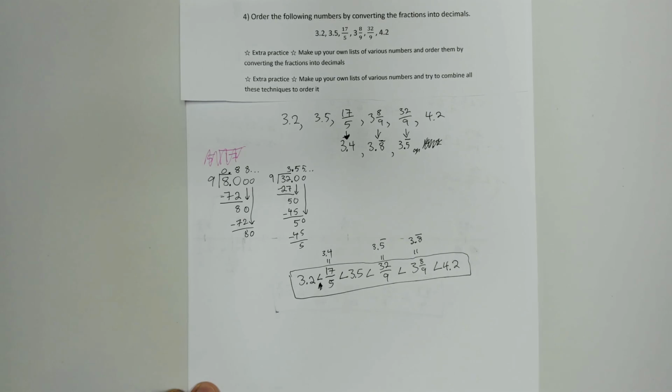Okay, so let's do question 5. All right, so we've got two fractions here, 400,003 over 400,007 versus 500,003 over 500,007. So these are two absolutely monstrous fellows here.